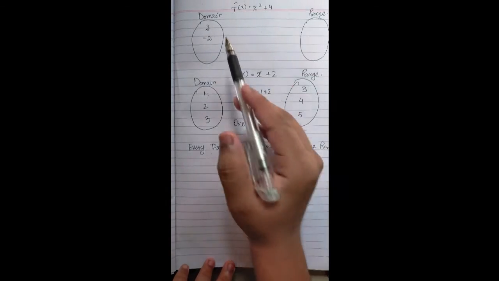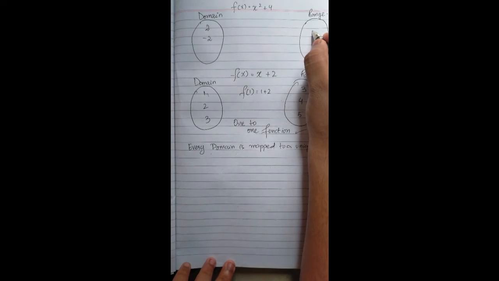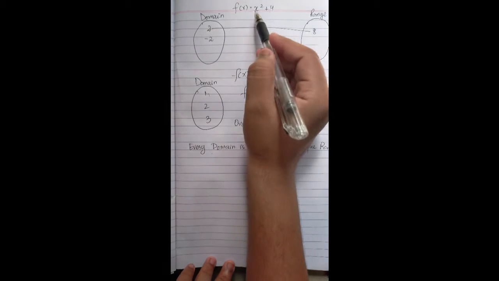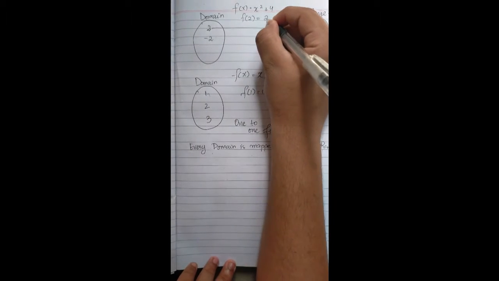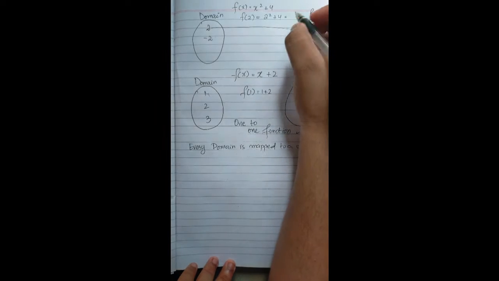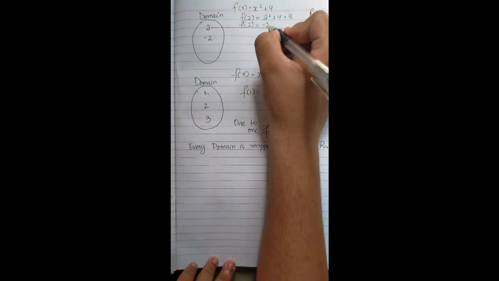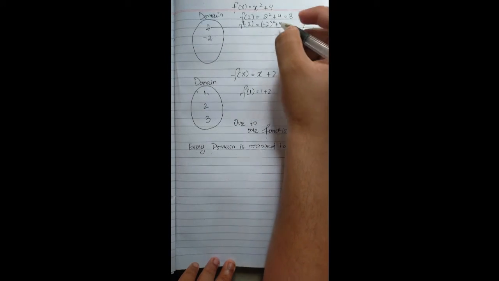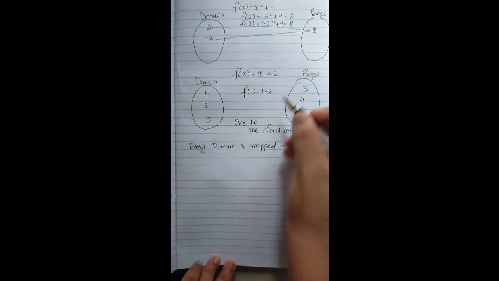This was not happening here. Two of the domain elements were giving the same output of 8. If I input 2 into this function, 2 square plus 4 will give me 8, and f of -2 will be -2 whole squared plus 4. -2 whole square will be 4. 4 plus 4 will again be 8. So this is a many to one function.